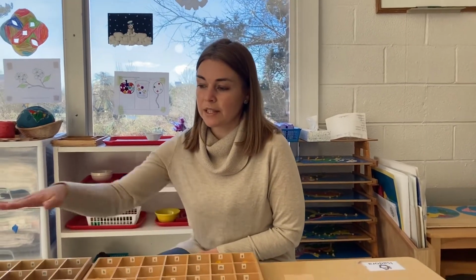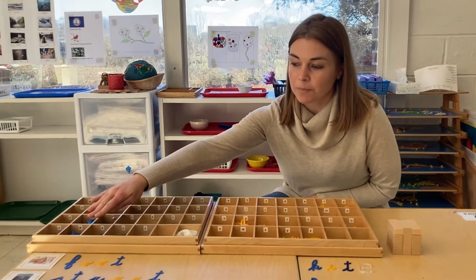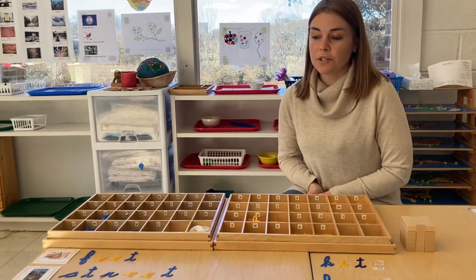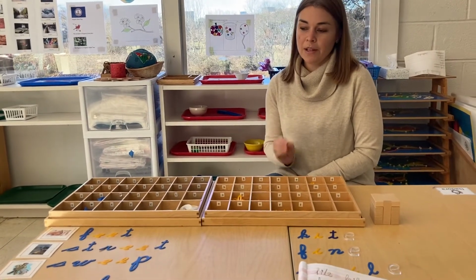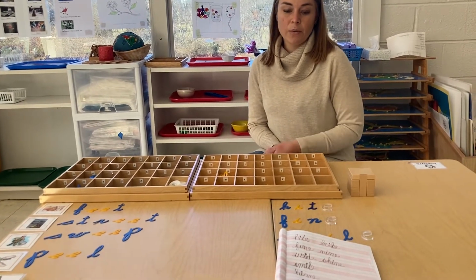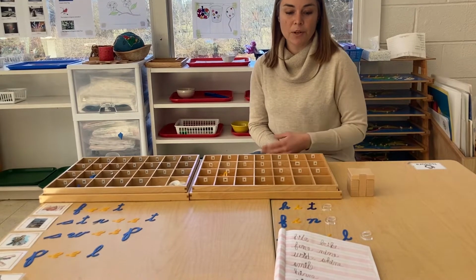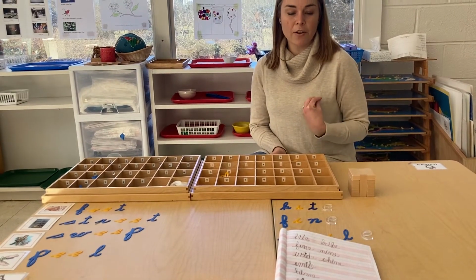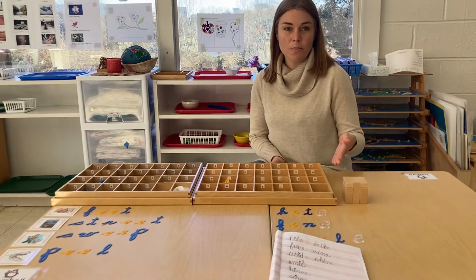So you see here I have the long E sound where they lay out pictures, and then they use the phonogram alphabet, and the difference in color will show the sound that they are working on. We also can use the phonogram alphabet as a dictation where we can tell the child the word and they will listen and then build the word.